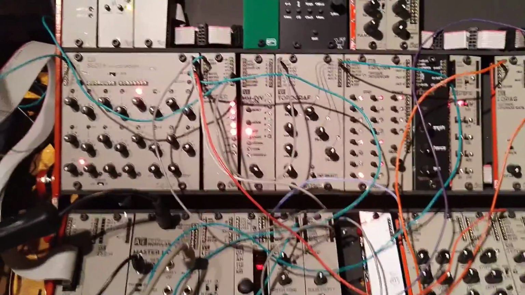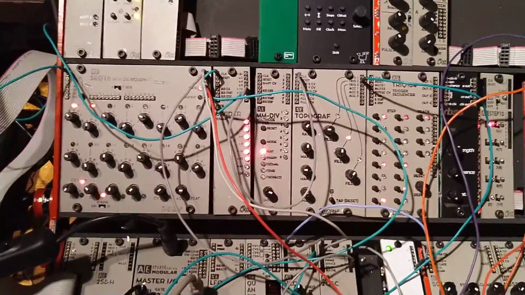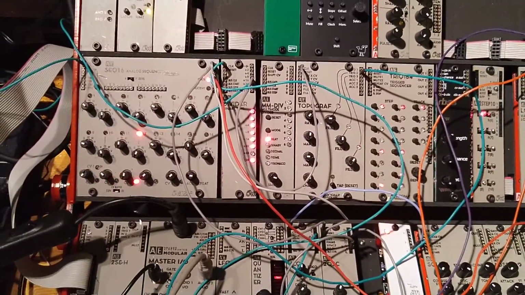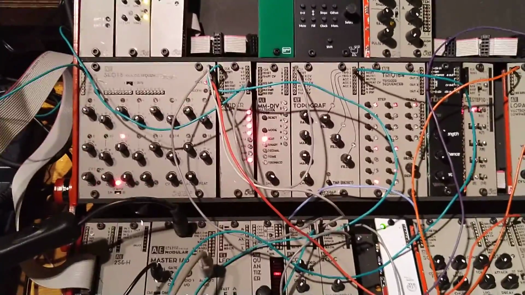And then of course you can vary when it goes by changing the maps with the map knobs, and also with the fill knob and the chaos knob. So basically it's about as random as you want it to get, really.